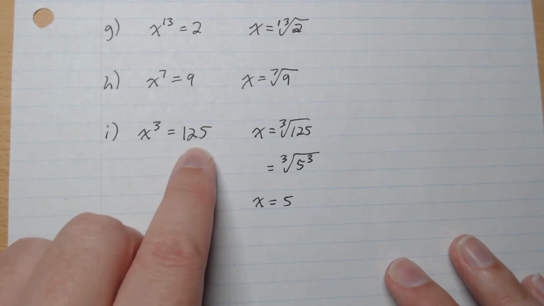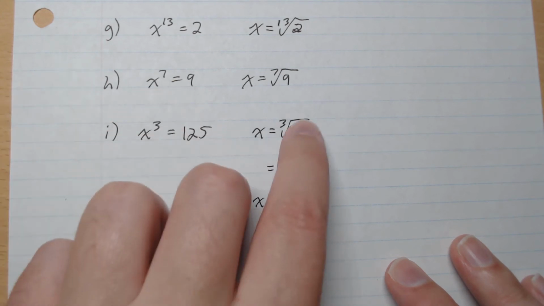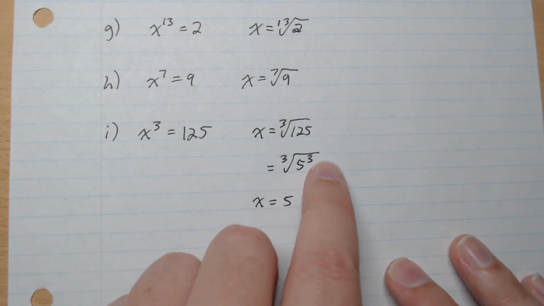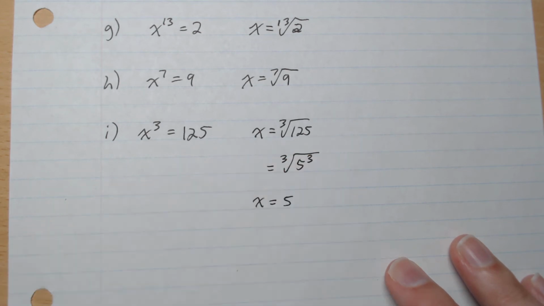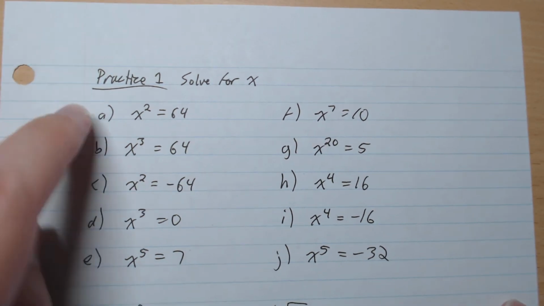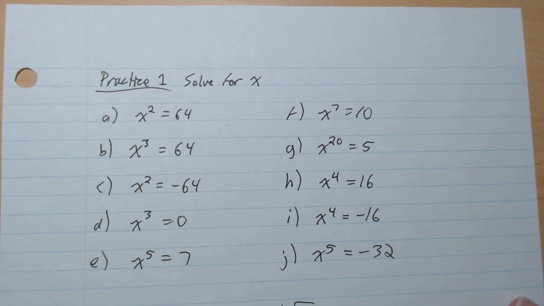Next, x to the 3 equals 125, so we cube root both sides, so cube root of 125. 125 is written as 5 to the 3. The cube root and the exponent cancel, and what's left is 5. Okay, time for some practice. Solve for x, from a to j. Go ahead and pause the video and answer that.